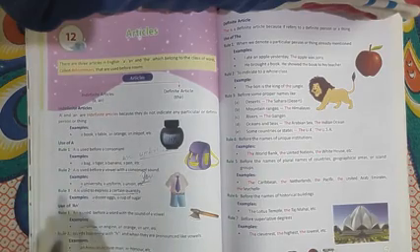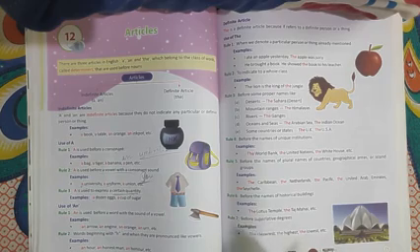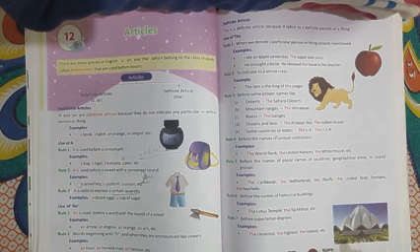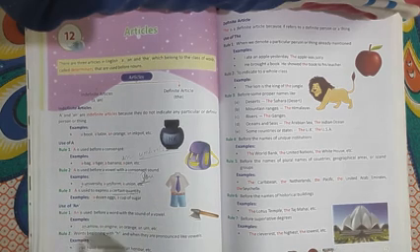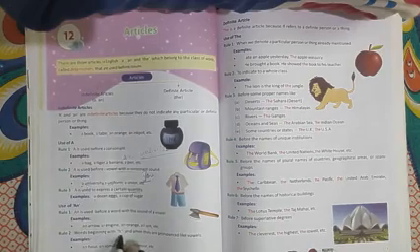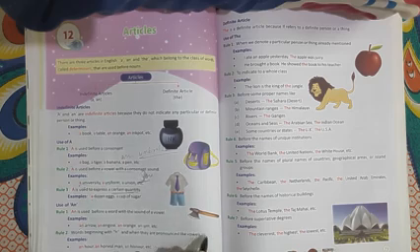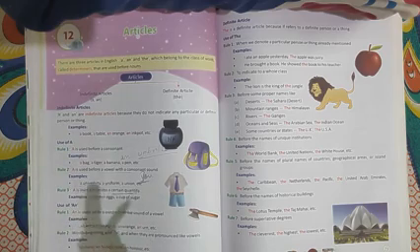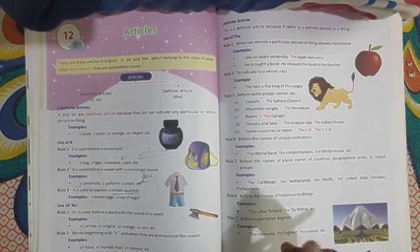Next, use of an. An is used before a word with the sound of a vowel, that means a, e, i, o, u. An arrow, an apple, an engine. Next, words beginning with H, when they are pronounced like vowels, and R. Starting with a consonant, but the sound is of a vowel.